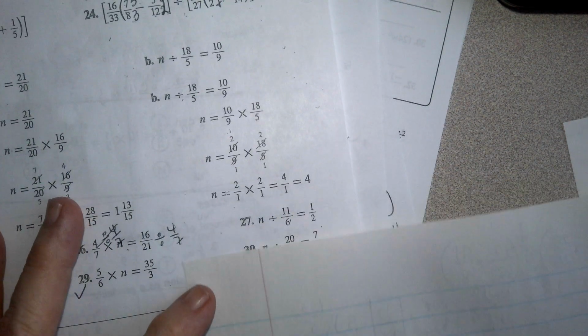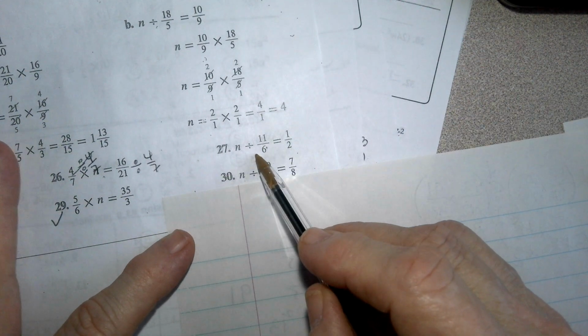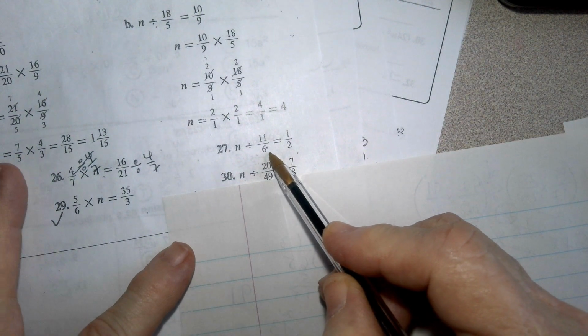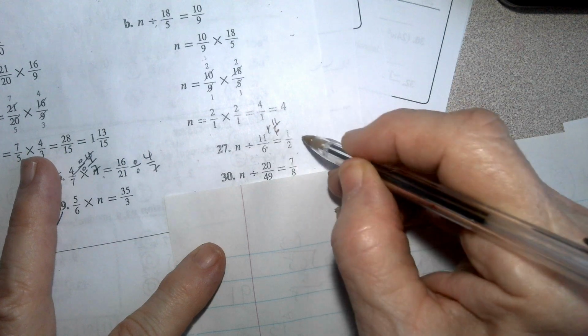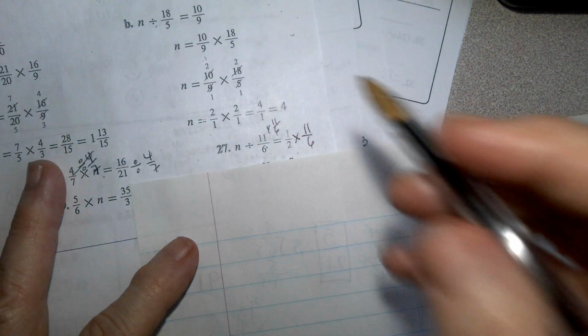All right. So let's look at the number 27, and then we can turn in this paper. So 27 is n divided by 11/6. How am I going to get rid of it? Multiply by 11/6. Oh, this one's going to be super easy.